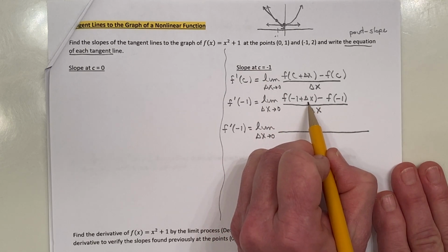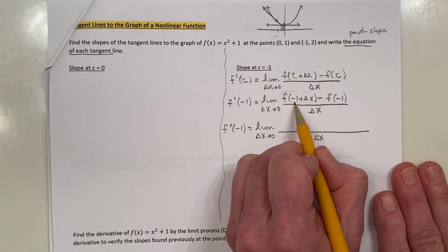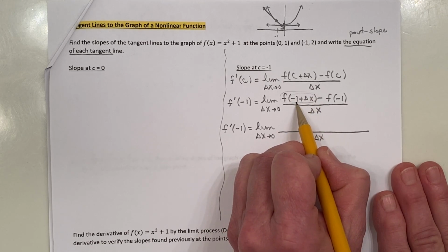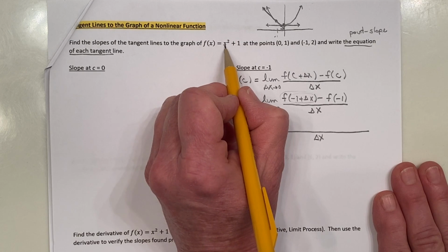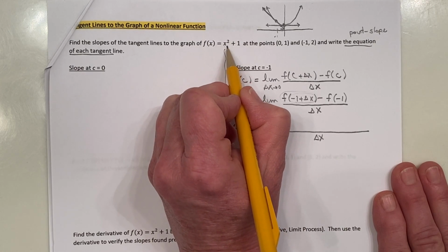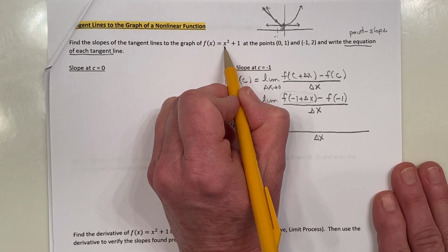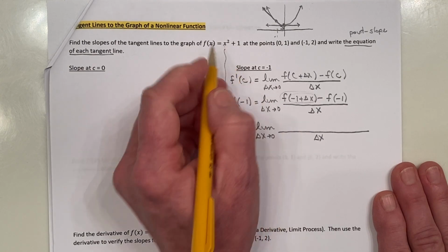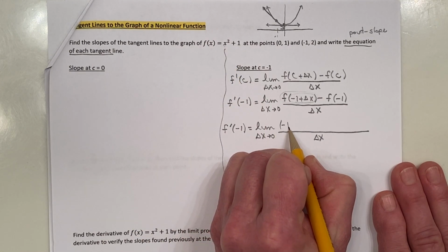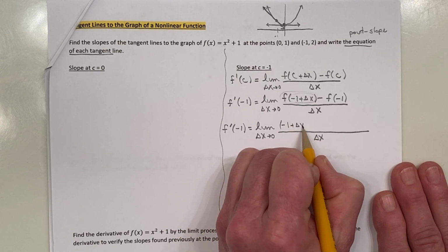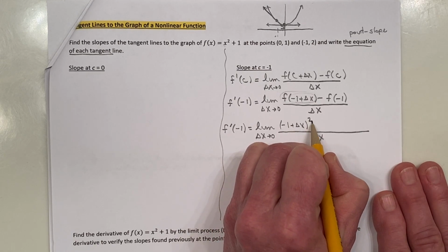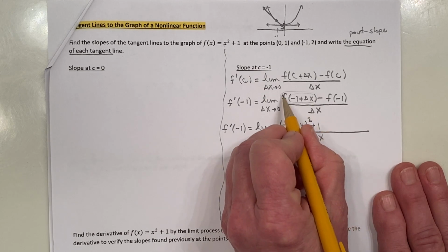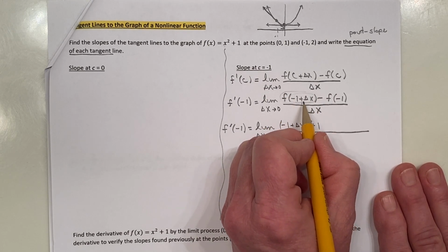Okay, let's go to the numerator. This value that I need is going to come from plugging this x value, negative 1 plus delta x, into the function. So wherever I see x, there might be multiple places, I'm going to insert negative 1 plus delta x. So I've got a square, negative 1 plus delta x. We replace the x, square it, and then don't forget the plus 1. That's the function evaluated at negative 1 plus delta x.